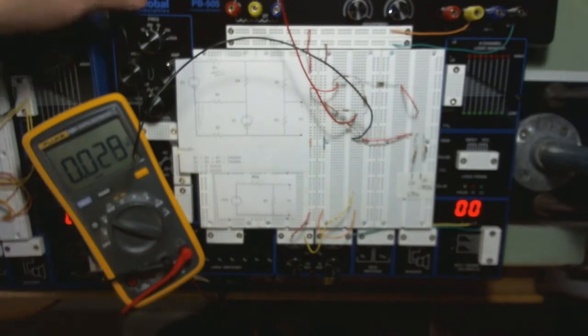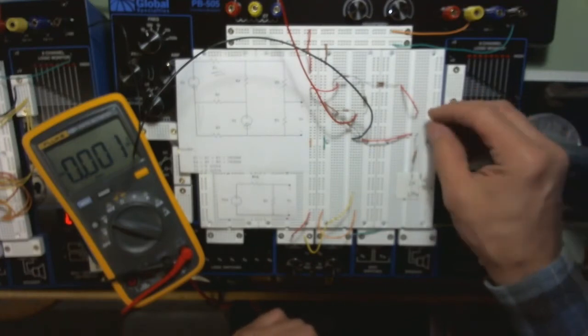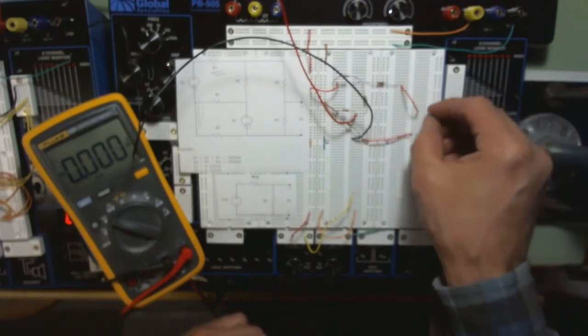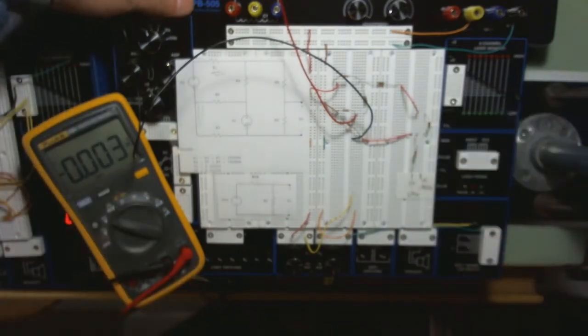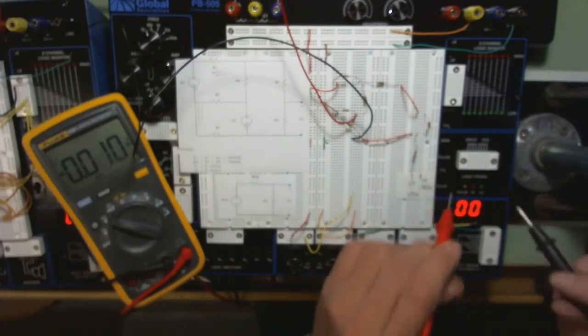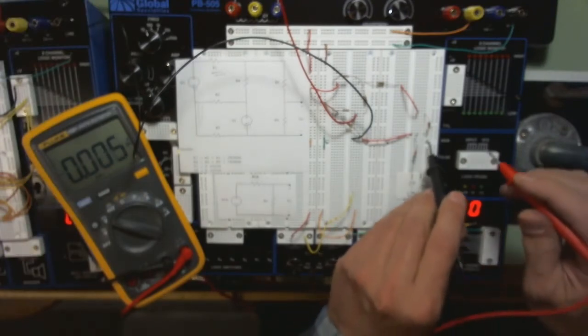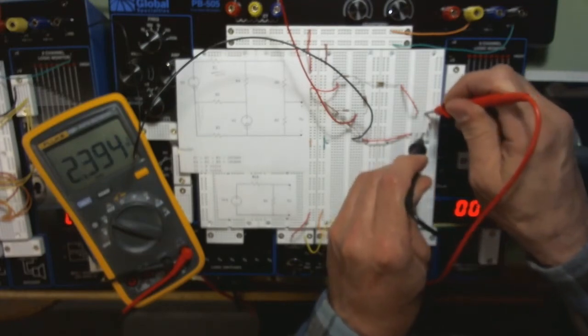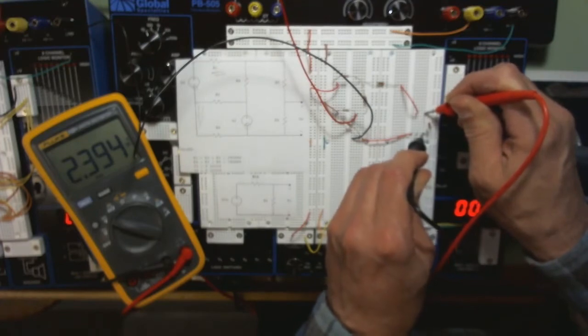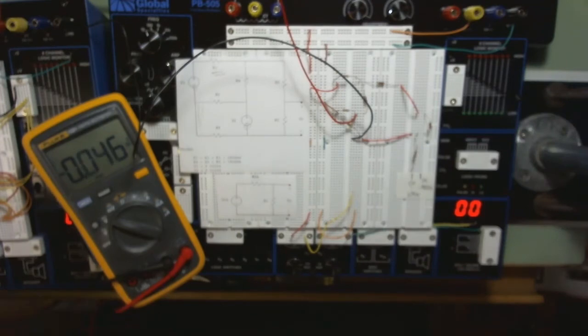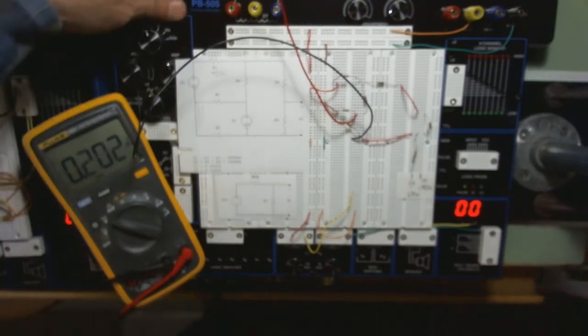So then what I want to do is turn the power off on this thing. And I want to put my 1K resistor across there. Power back up. And I should be able to get the voltage now with this 1K. So it'll be the voltage from there to there. 2.39. And power down.